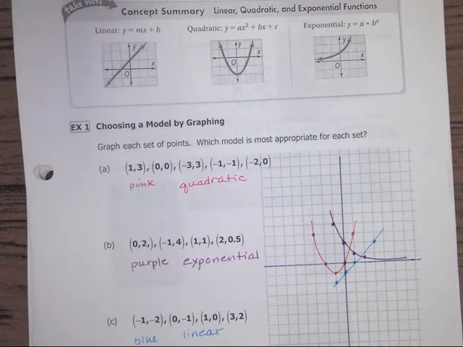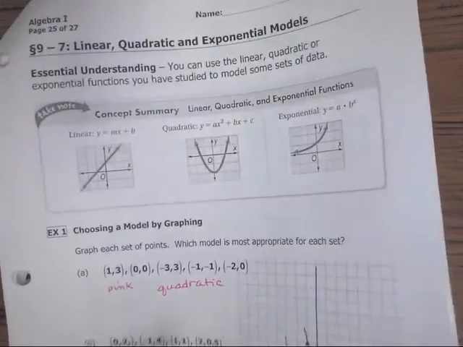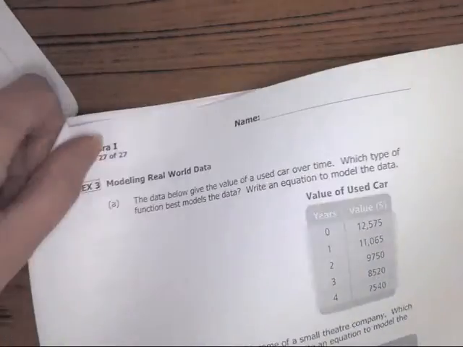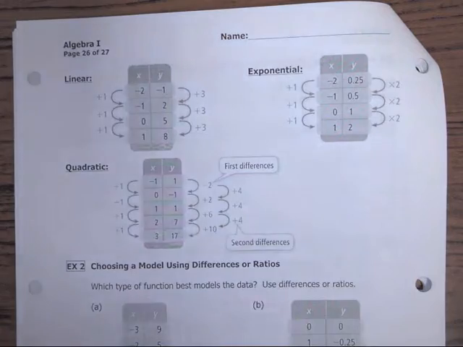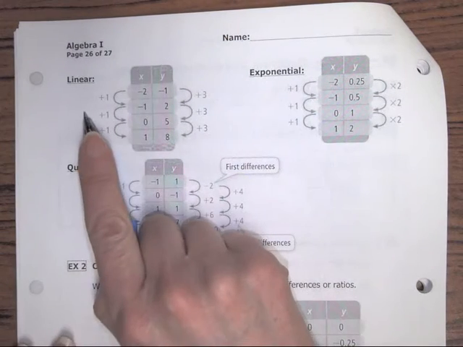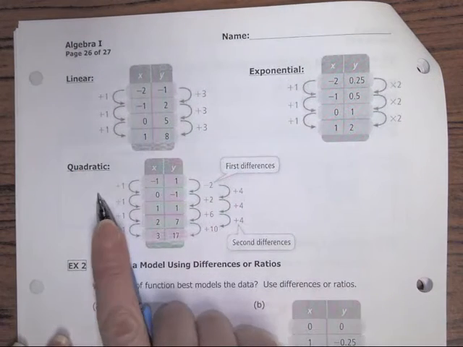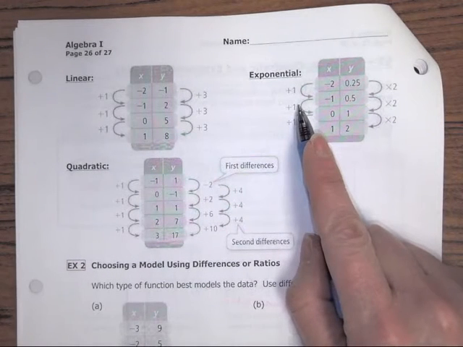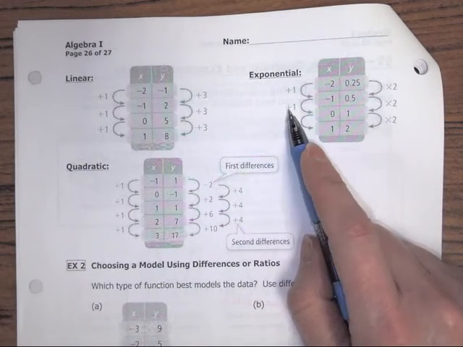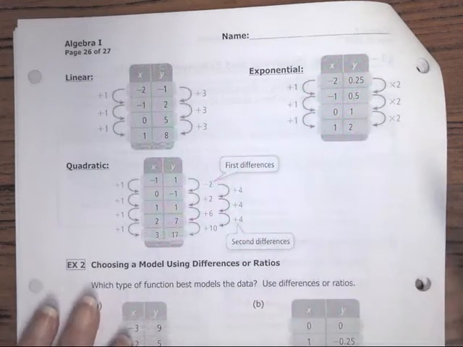All right, so now the next thing we're going to do is try and do the same thing, but without graphing. So here's a linear set of data, a quadratic set of data, and an exponential set of data. Now notice how the numbers change if you have a table of values.